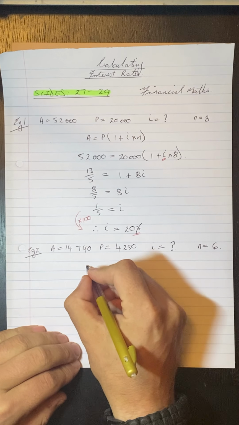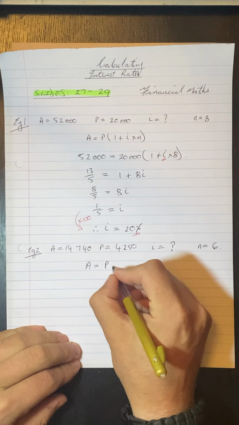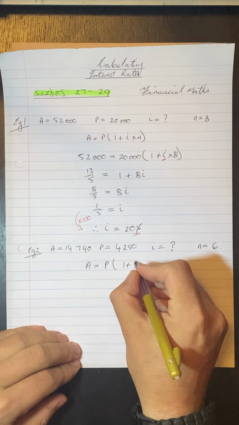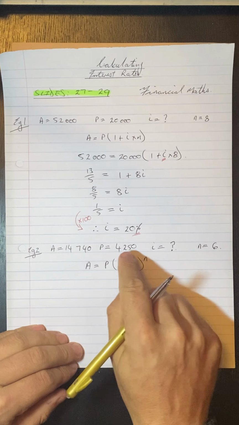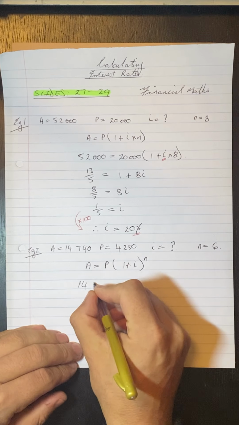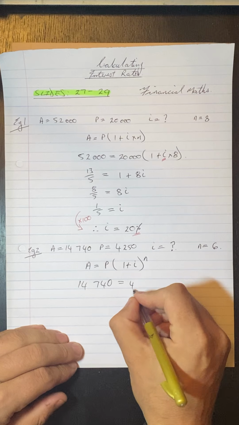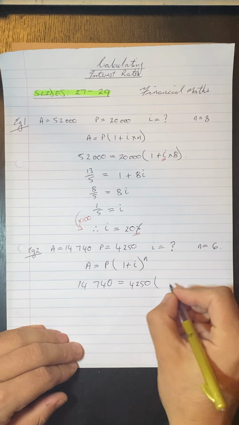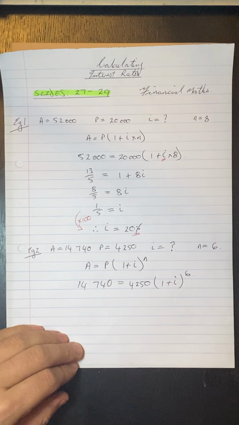Okay, so our formula for compound interest is A is equal to P, 1 plus I to the power of N. I'm just going to substitute my values in. So accumulated is 14,740 equals our principal 4,250, 1 plus I to the power of 6.